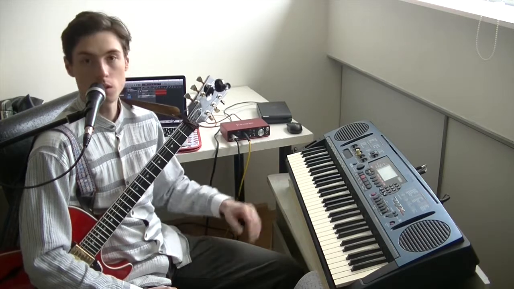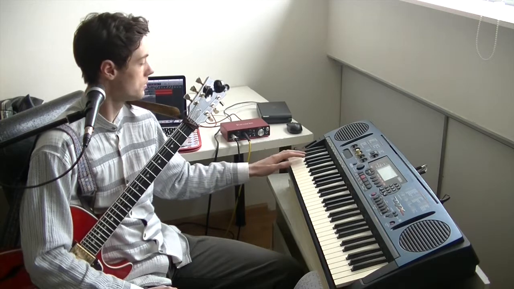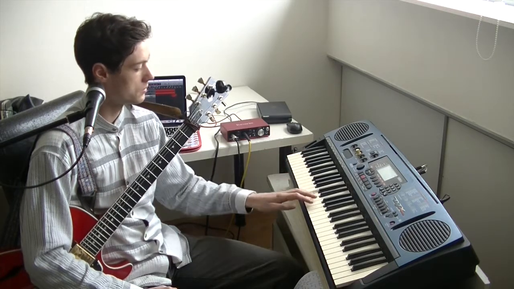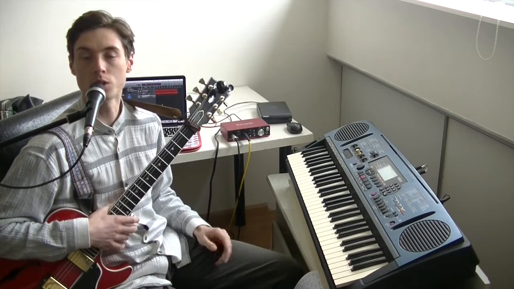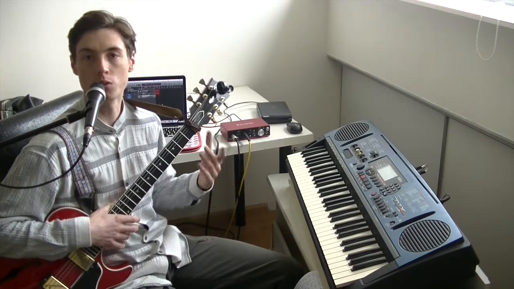Another key element is to do with range. So the piano has a much larger range than the guitar, which you can see from the chart in the report. This is a small keyboard, however, it still has 5 octaves. And the guitar, in conventional tuning, which is E, A, D, G, B, E, has just under 4 octaves across the neck.